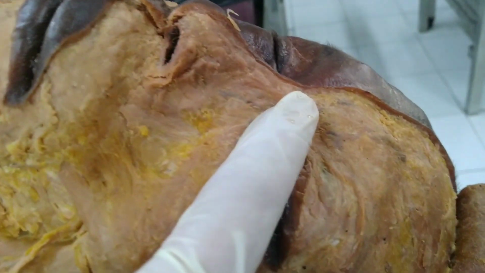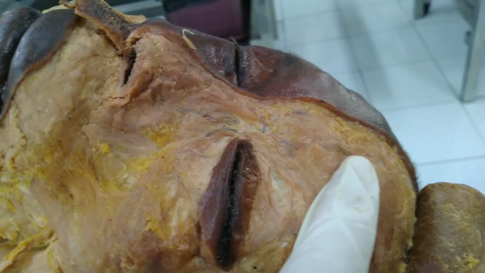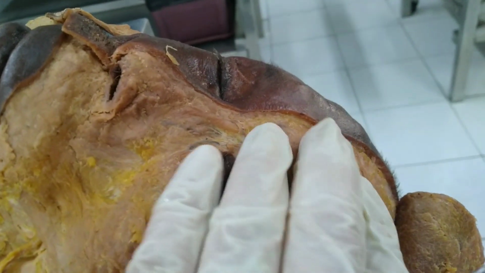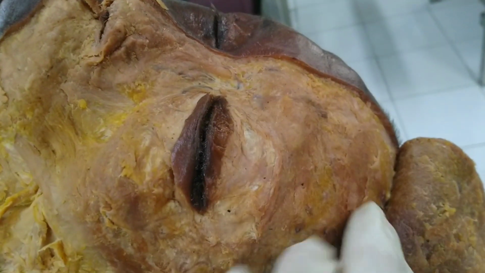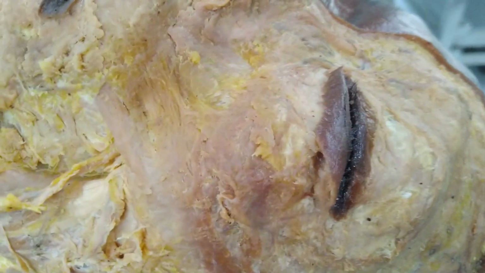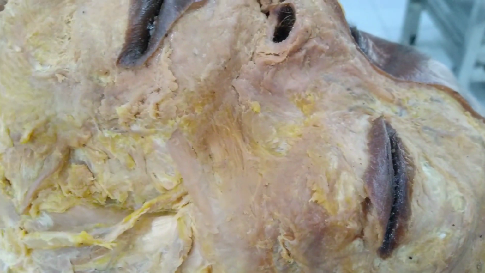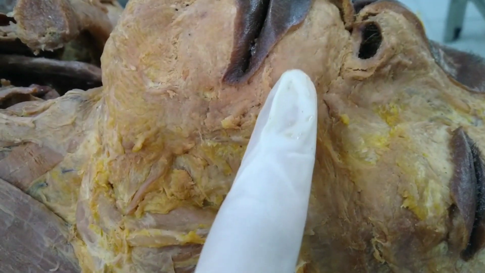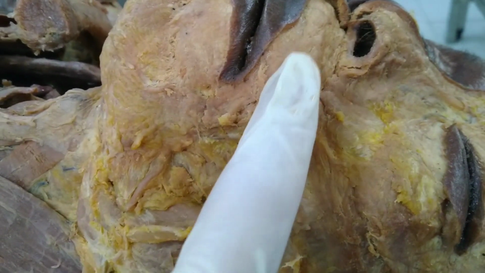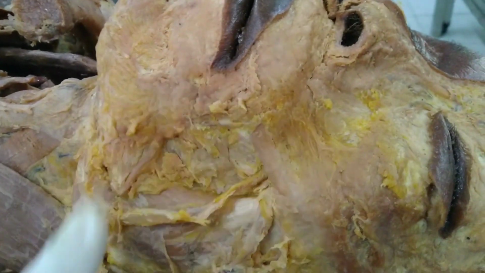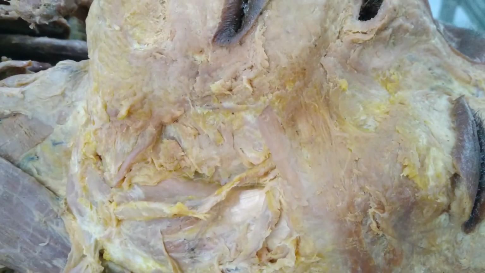lateral to the nose. But it will continue to send branches that will form part of the blood supply to the scalp, which covers this part of the forehead. So the facial artery will also have branches going to the upper lip, that's the superior labial artery, as well as to the lower lip, inferior labial artery.